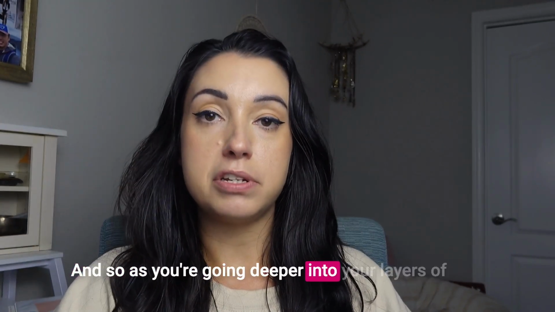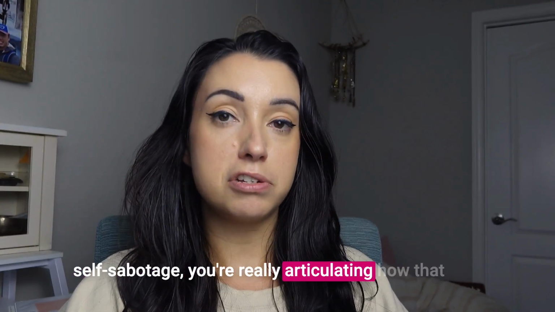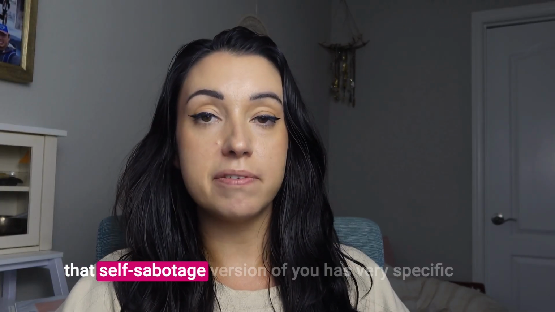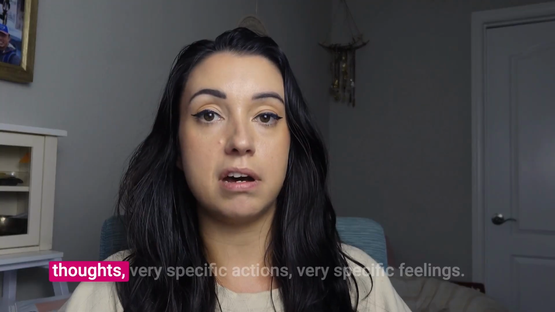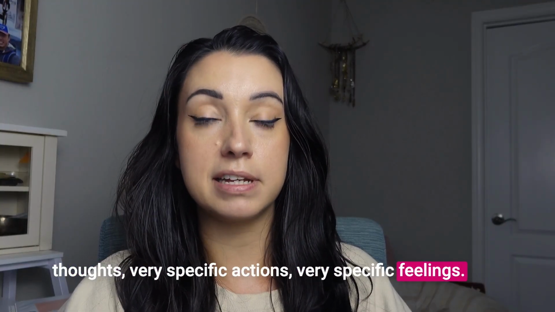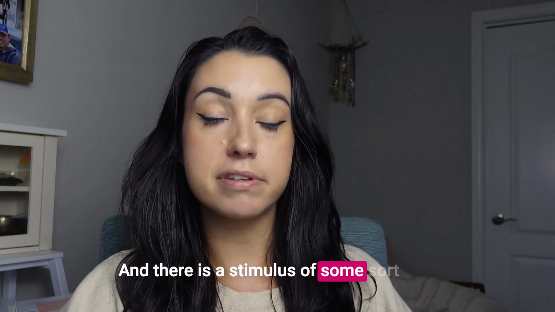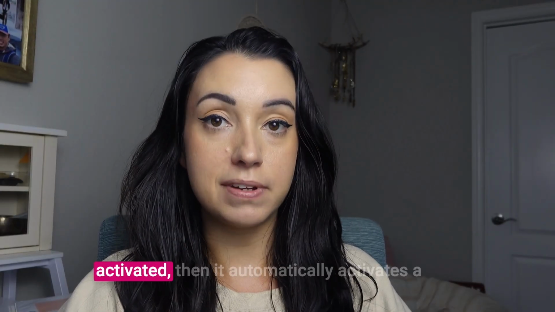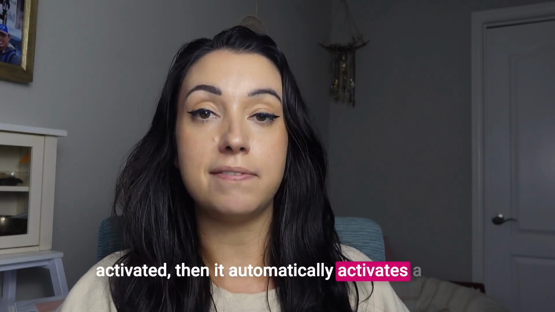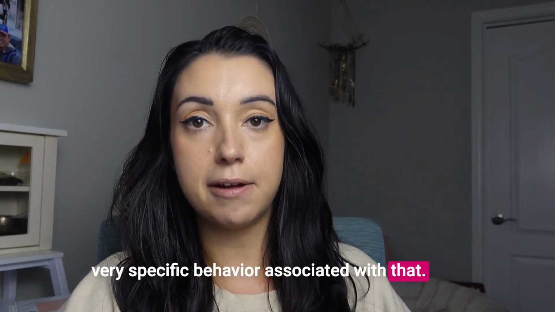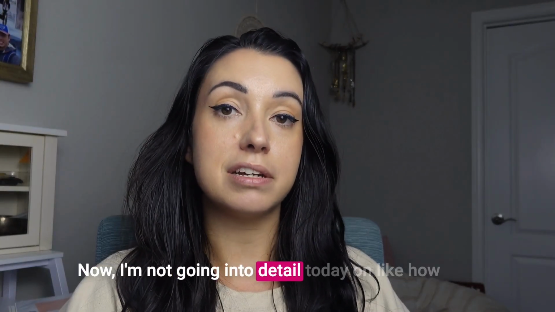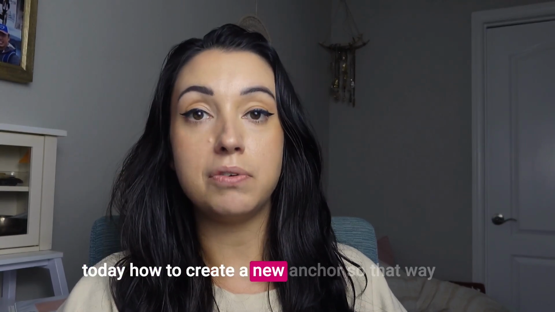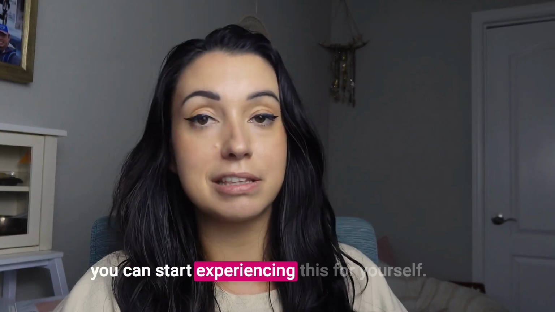And so as you're going deeper into your layers of self-sabotage, you're really articulating how that version of you operates. You're going to notice that that self-sabotage version of you has very specific thoughts, very specific actions, very specific feelings. And there is a stimulus of some sort that is creating an internal feeling. And when that internal experience has been activated, then it automatically activates a very specific behavior associated with that. Now, I'm not going into detail today on how to identify that, but I do want to teach you today how to create a new anchor so that way you can start experiencing this for yourself.